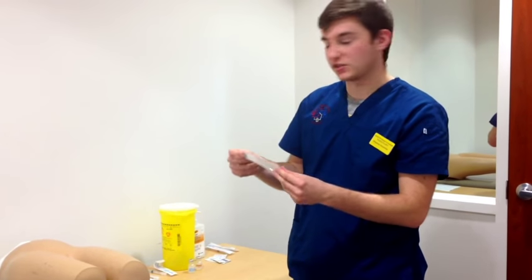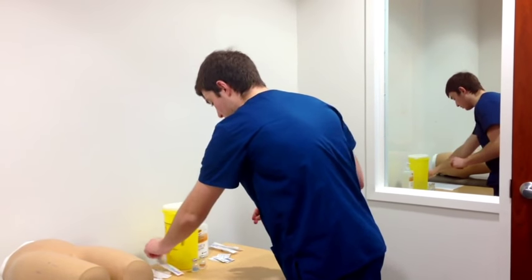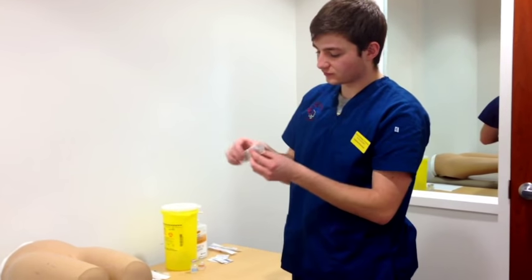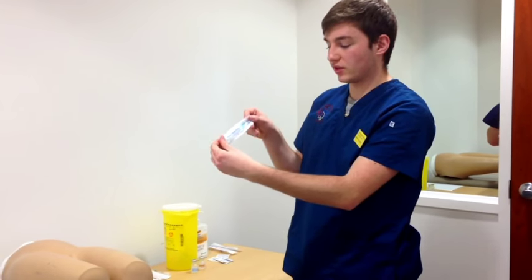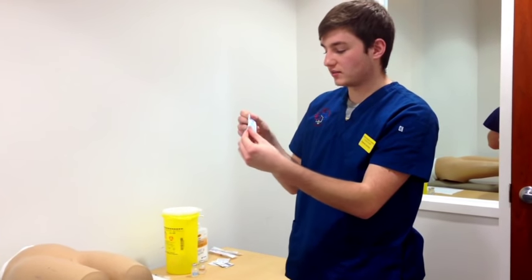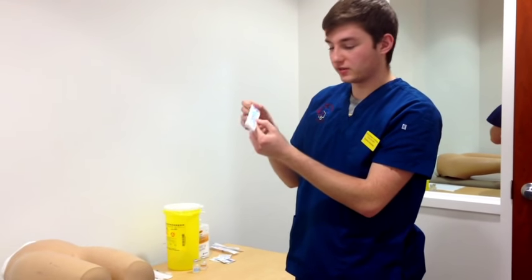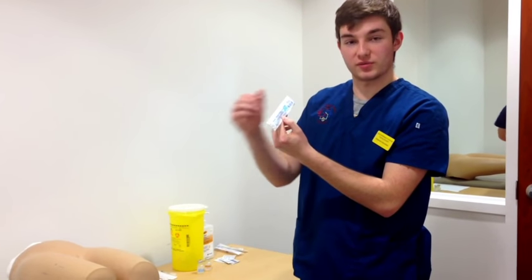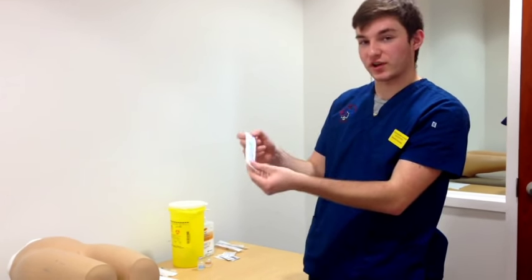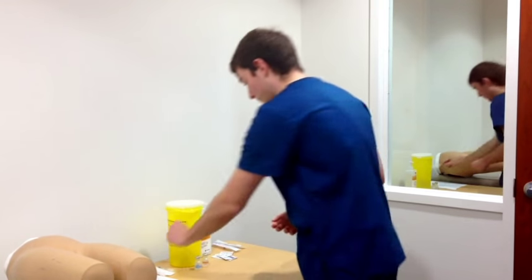That is appropriate for subcutaneous injections. Next, we're going to look at intramuscular. On the syringe, we have 0.65 diameter, or 23 gauge, which is appropriate for the client as well as for intramuscular injections, and 25 millimeters in length, which again falls in the appropriate range for intramuscular injections. So we have the right equipment there.